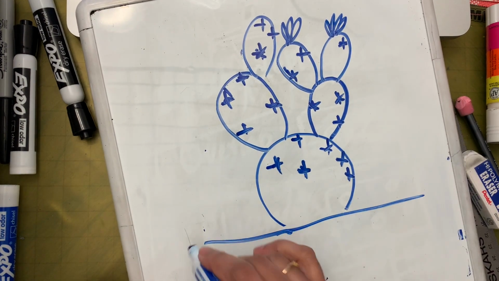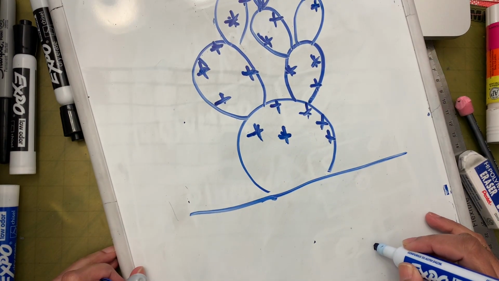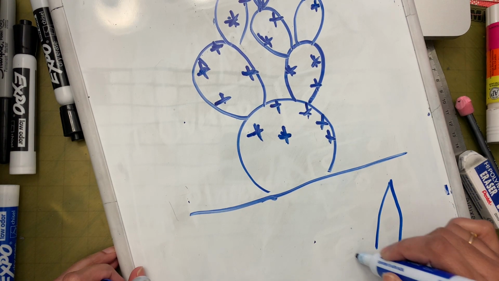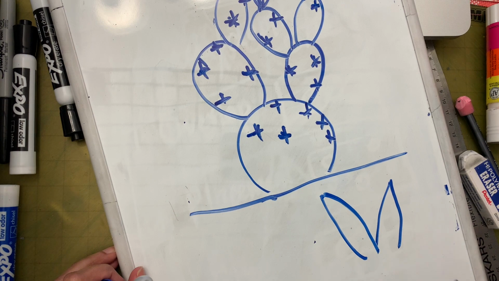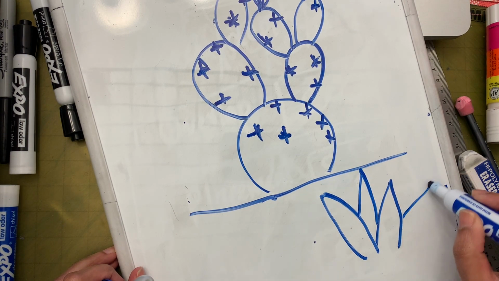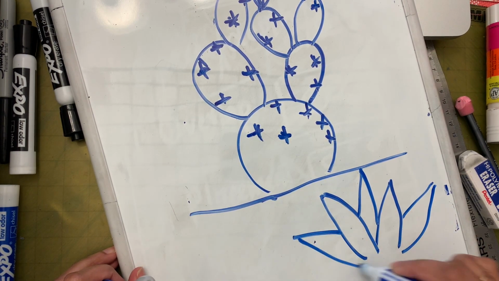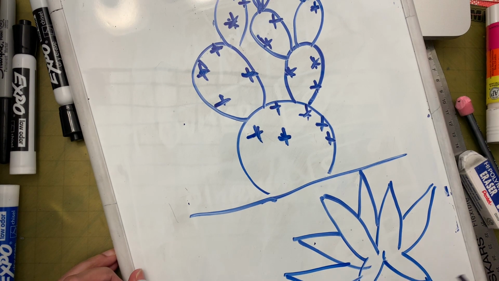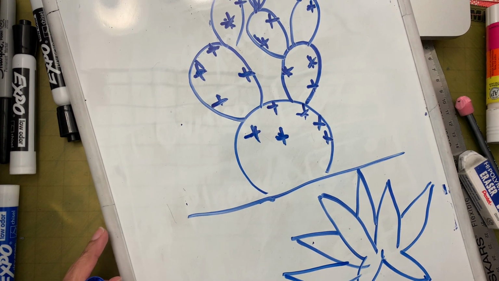So this is like an upside down V, a cluster of V's together. See? That is an agave plant.